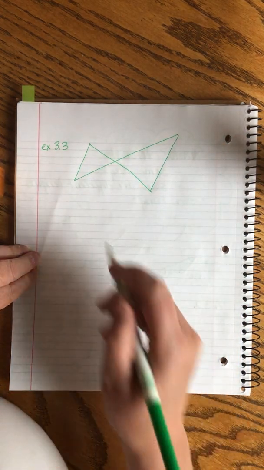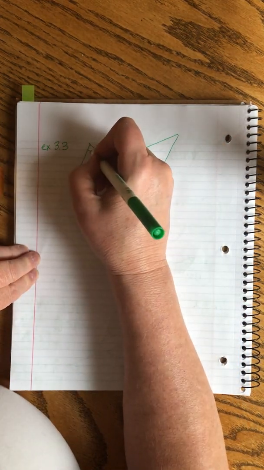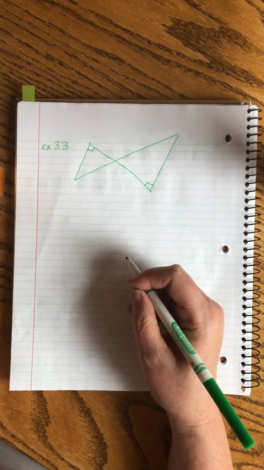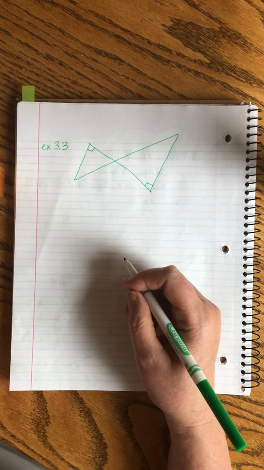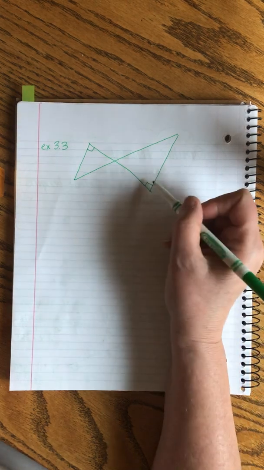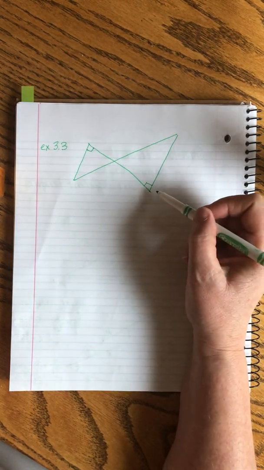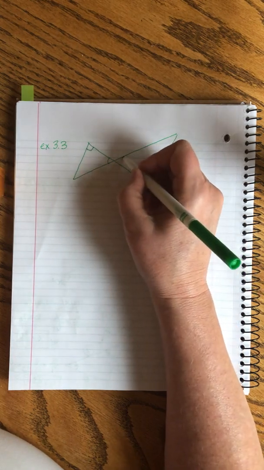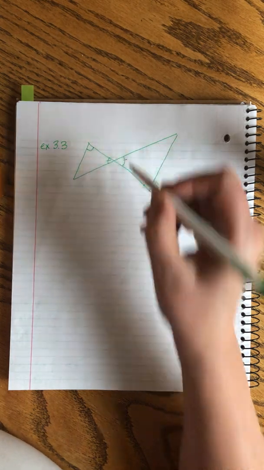Looks like that. This time John gives us this. Okay, so how do we know for sure that these are similar triangles? Well, we know that one angle is the same, and we see these are vertical angles. So we know that those two are the same also.